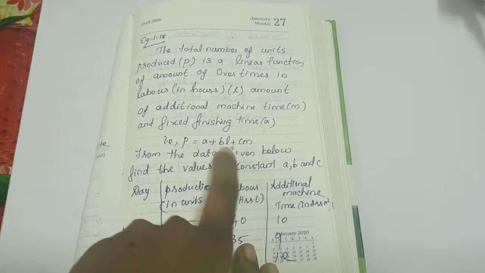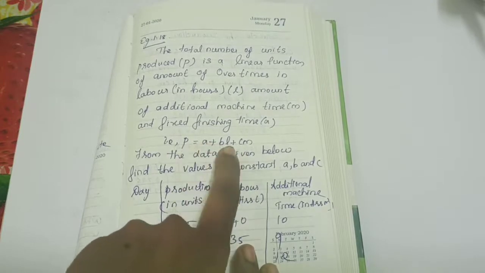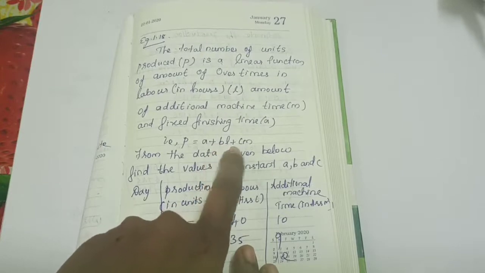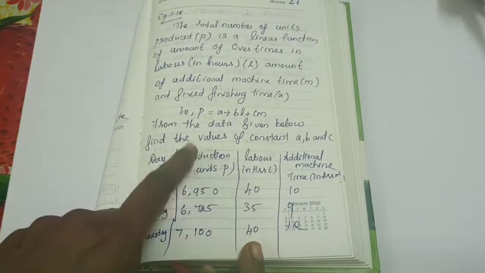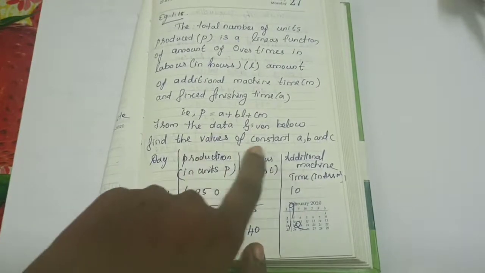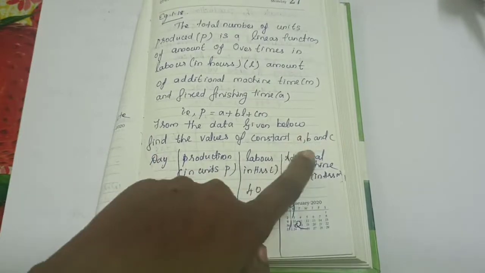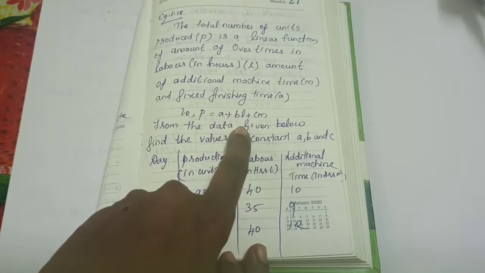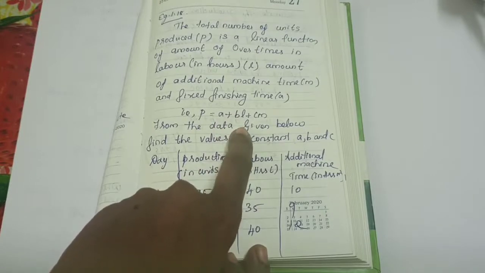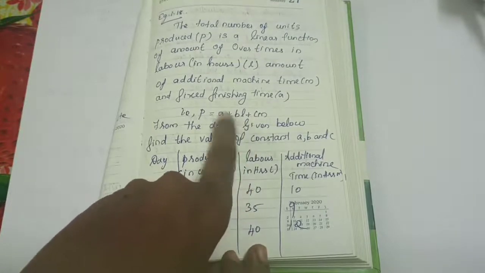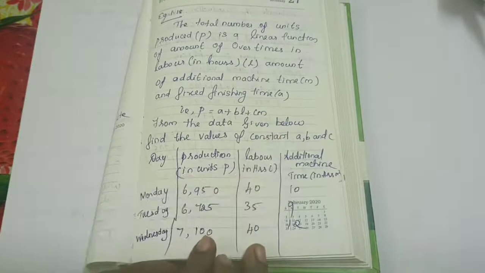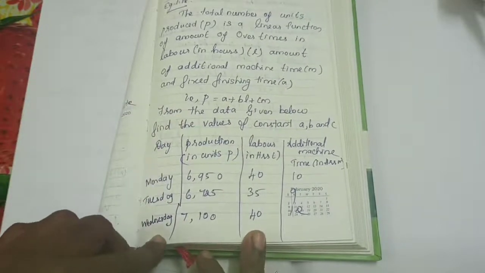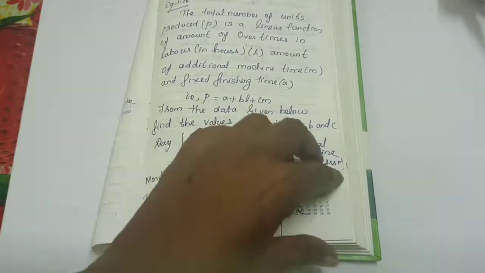It is very important. We are going to find this value. Understand? A value we need to find, B value, C value. So here in this question they gave, from the data given below, find the values of the constants A, B, C. Here how many constants are there? 3 constants. So A, B, C values you need to find. Some tabular column is given: Monday, Tuesday, Wednesday separately, production, labor, additional machine.